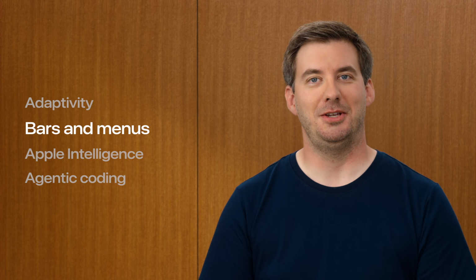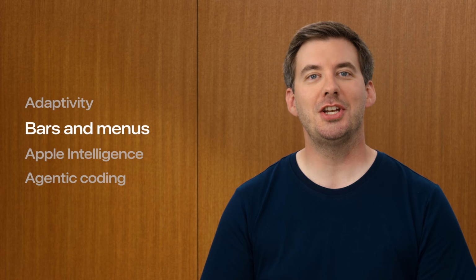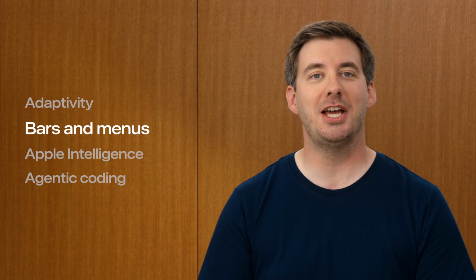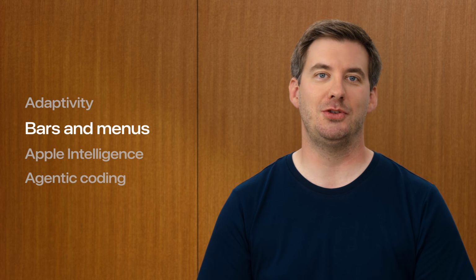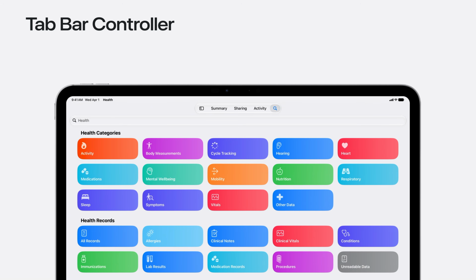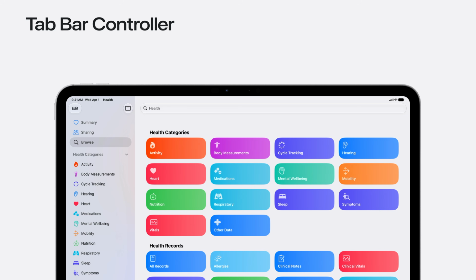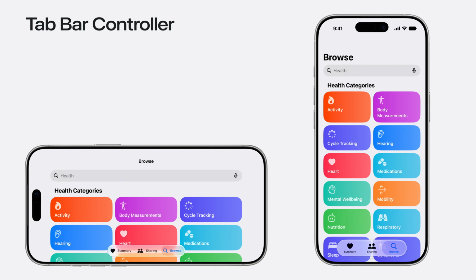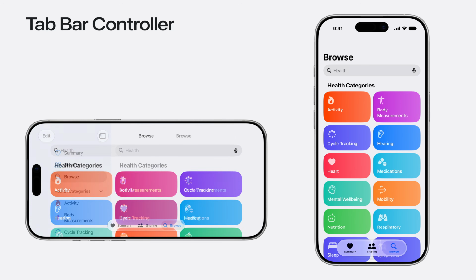And that's adaptivity. Before I show you a new agentic coding skill that can help you with the work necessary to make your app fully adaptive, there are two more topics to cover. First up, bars and menus. On iPad, tab bars can expand into a full sidebar representation to surface more sections of the app hierarchy when the current environment supports a sidebar. On iPhone, the bottom tab bar is shown across all sizes by default.